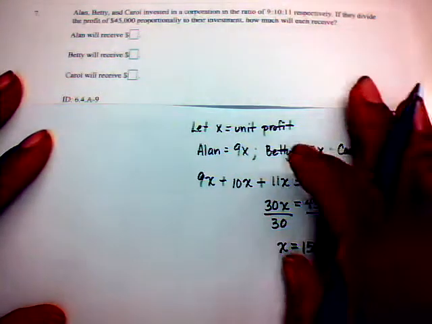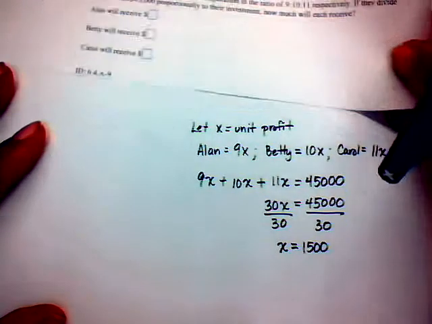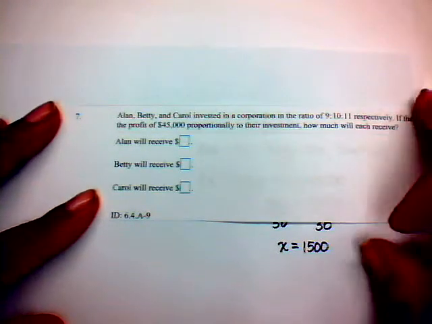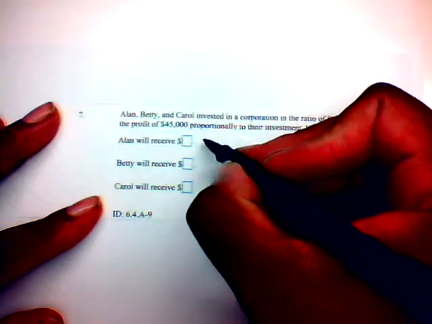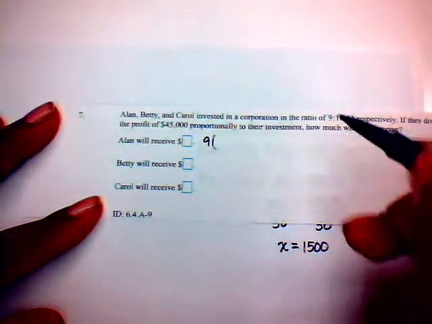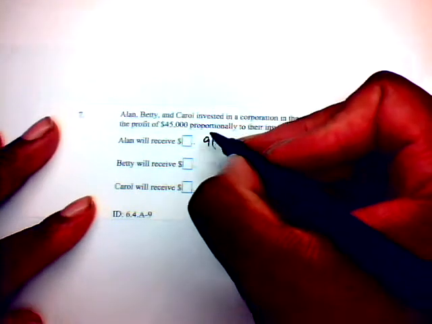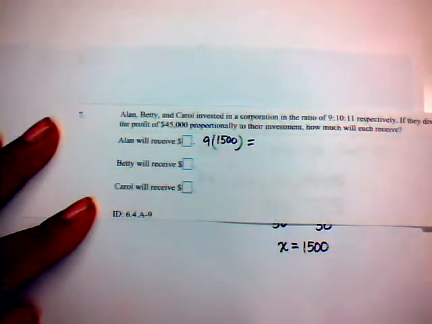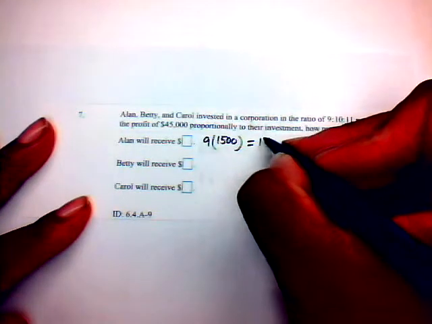Okay? Well, to answer that, Alan is receiving 9 times whatever our unit profit is, which is in this case $1,500. So 9 times 1,500 is $13,500.